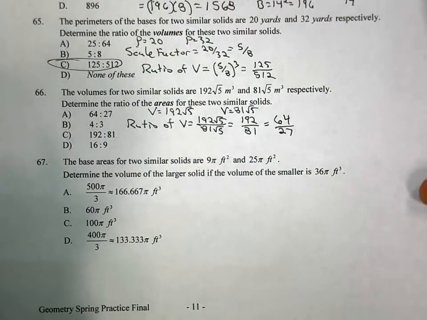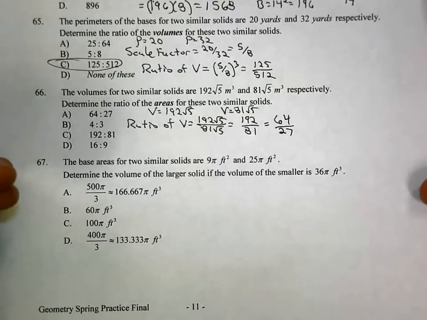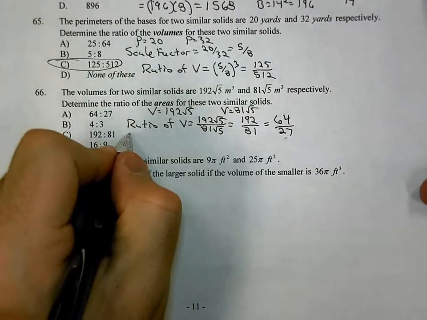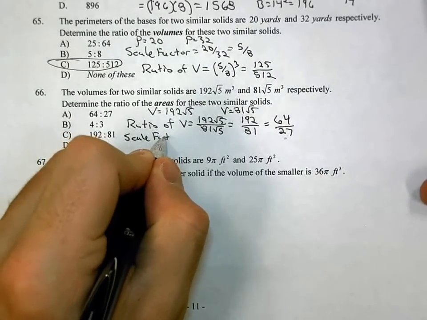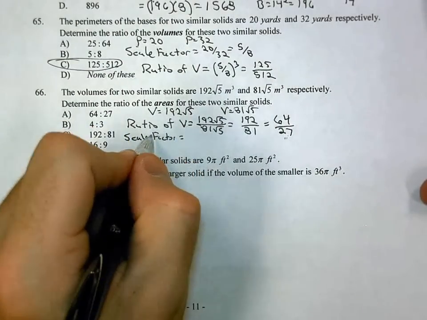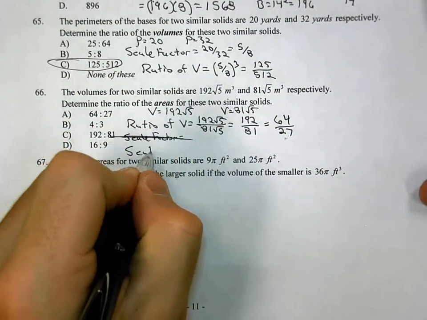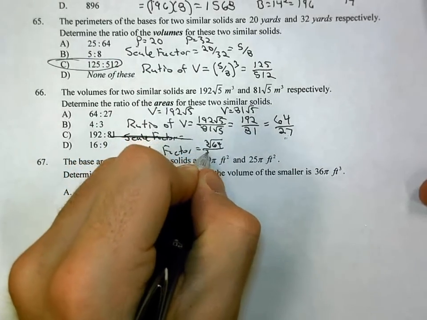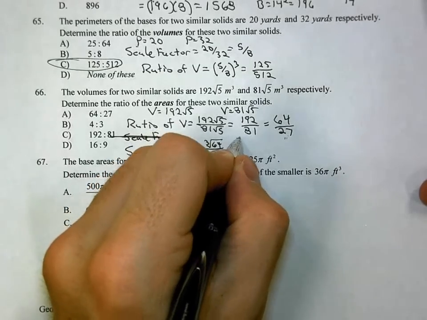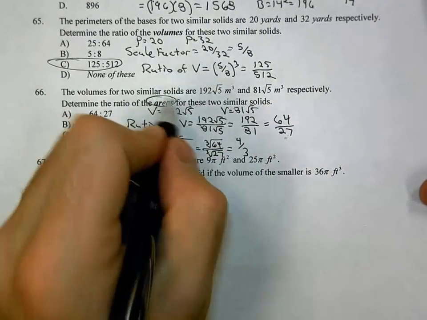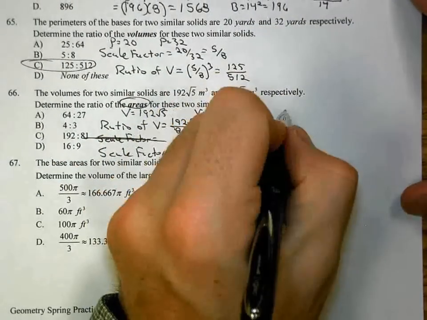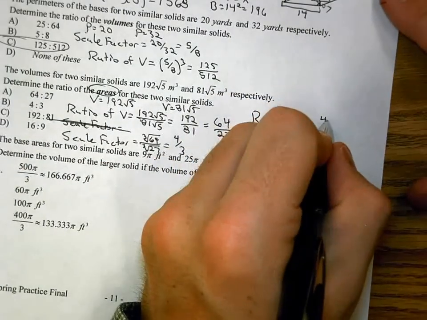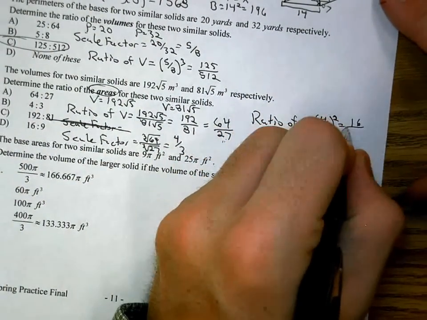Now what I like about this is the ratio of the volumes. I'm going to have to take the cube root to get to scale factor. I can take the cube root of both of these. The cube root of 64 over the cube root of 27, I get 4 over 3. Now, I'm not done yet because I want the ratio of the areas. So the ratio of the areas is going to be 4/3 squared, which is 16 over 9.